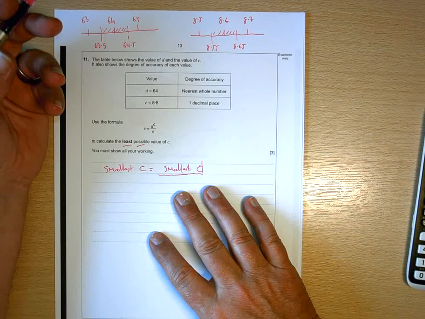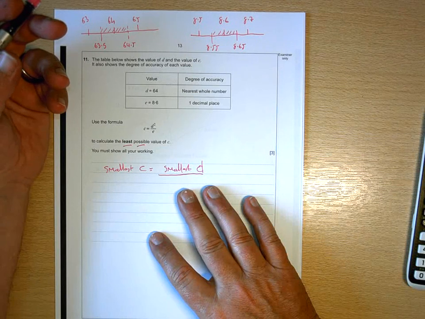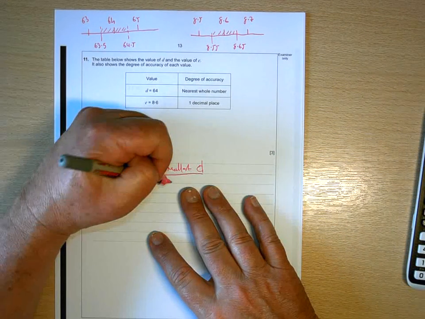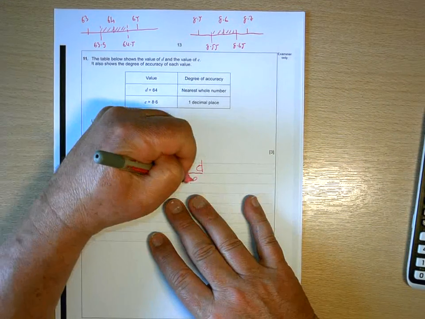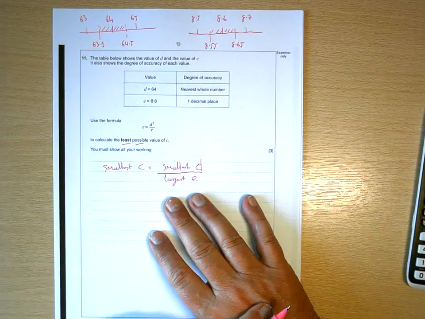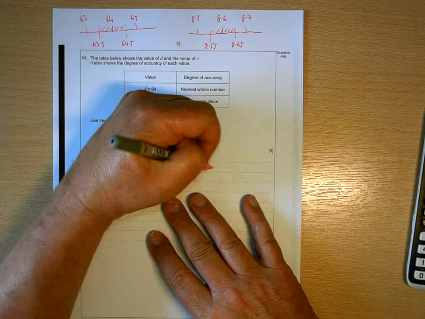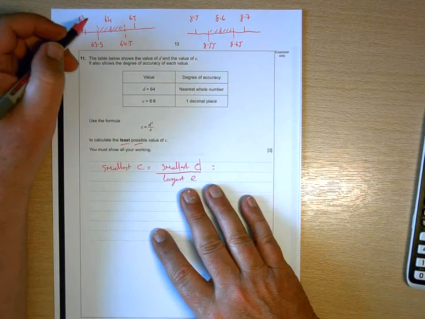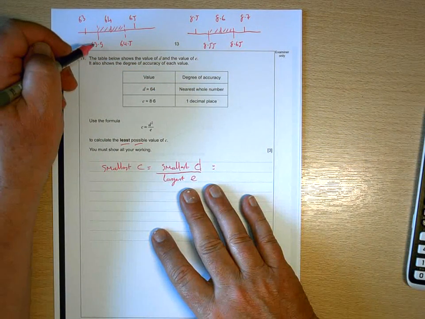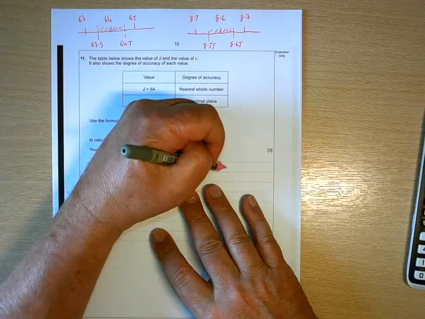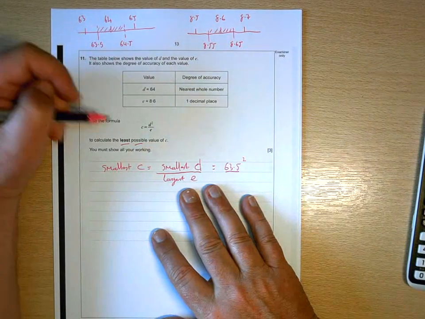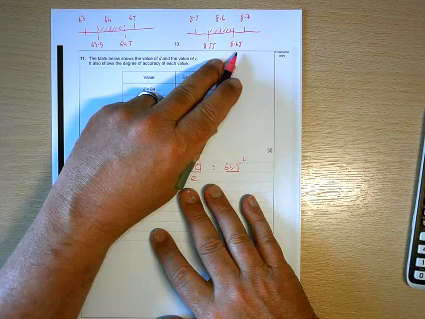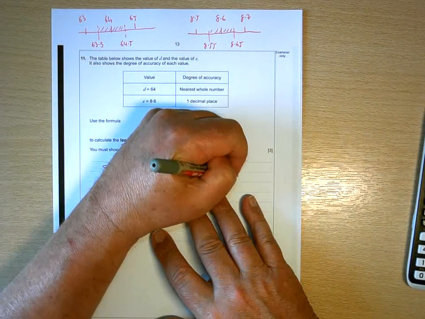So the smallest D divided by the largest E will give me the smallest answer. So the smallest D is going to be 63.5 squared divided by the largest value of E, which would be 8.65.